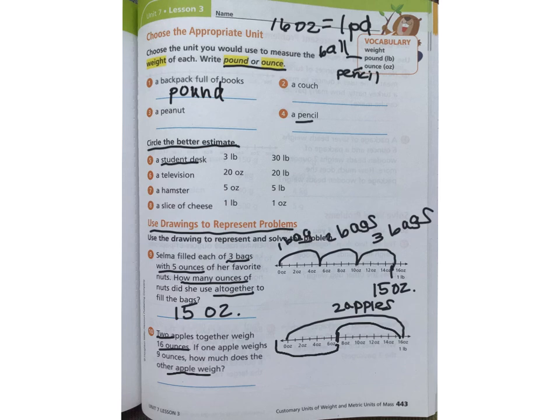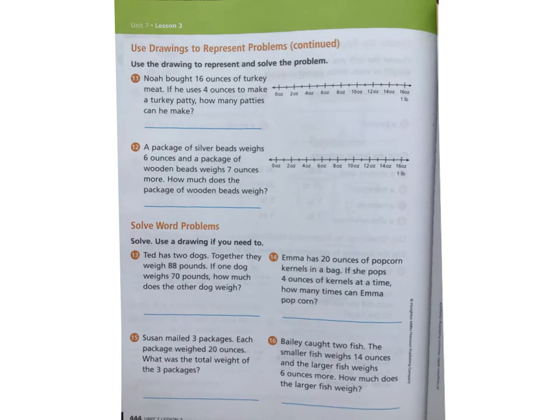Okay, another way you could do it if you didn't have the number line is you could say 16, take away the 9-ounce apple, equals my other apple. Okay, and then you would write that answer on the line with ounces. Okay, and I want you to meet me on page 444 when you're ready.